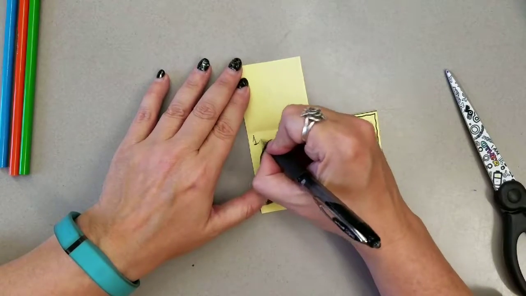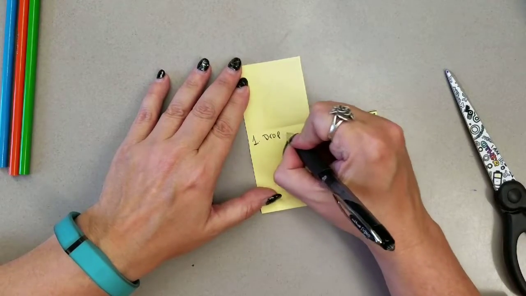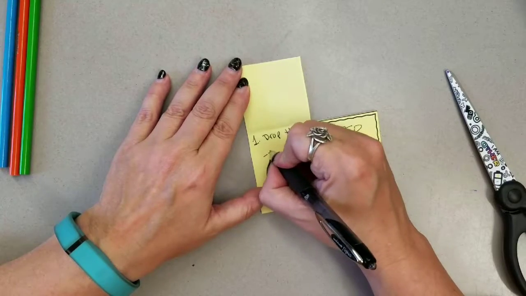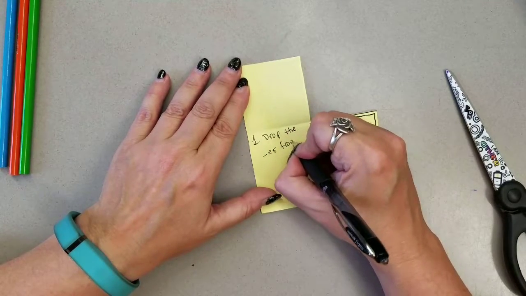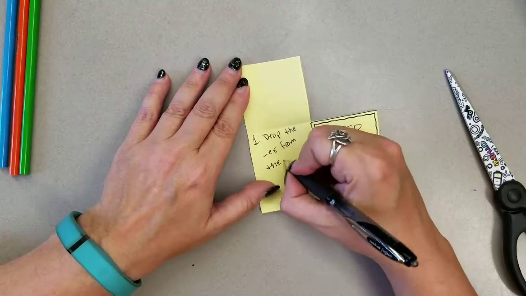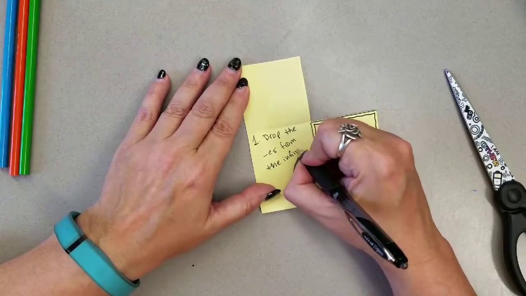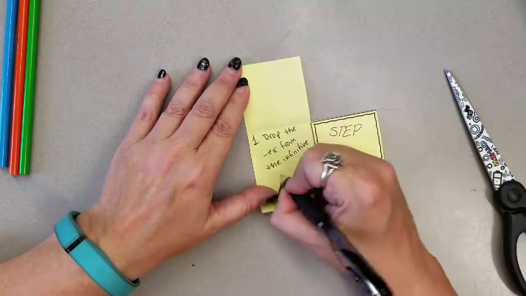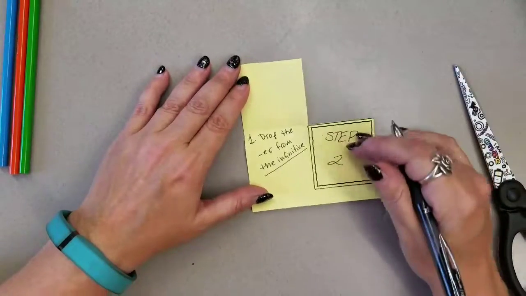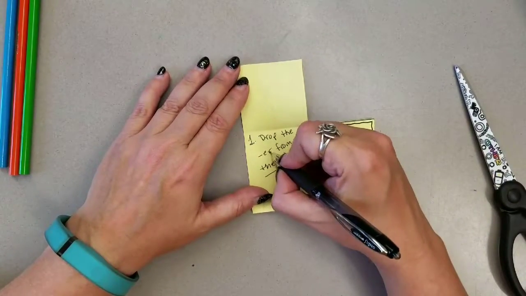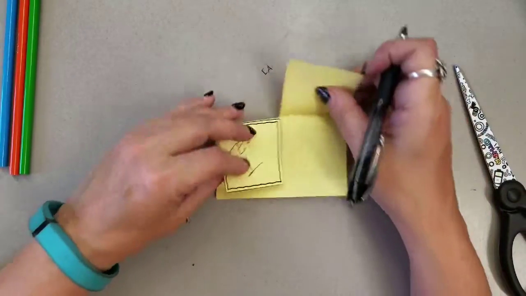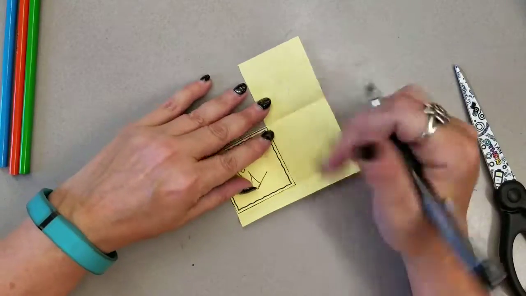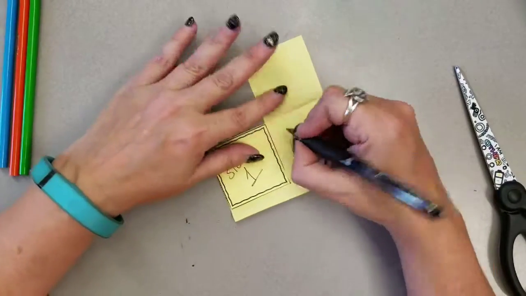So step 1. Drop the ER from the infinitive. Okay, I'm going to drop the ER from the infinitive. That works. And then step 2. Did I label that one?